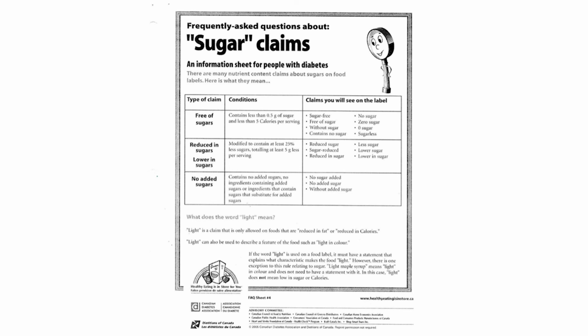And then no added sugar basically means they're not adding any sugar, or any ingredients that do contain sugars, like we talked about previously, different ingredients that are basically sugars but don't use the word sugar.